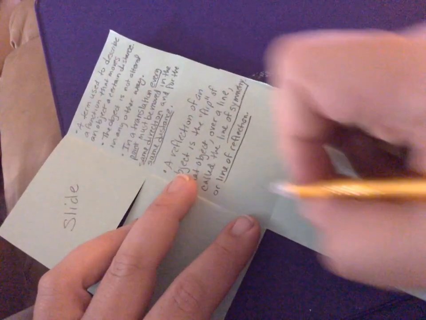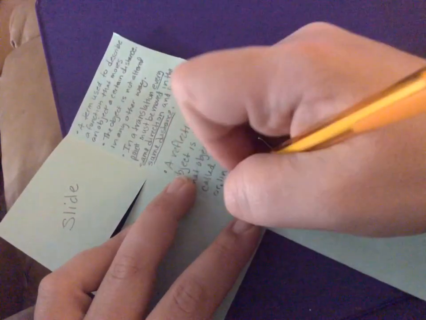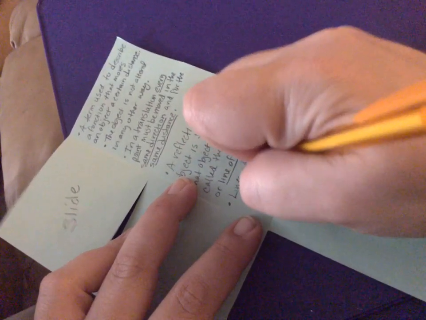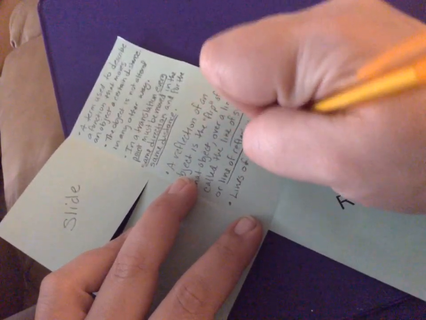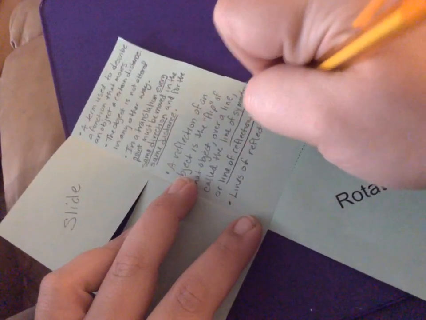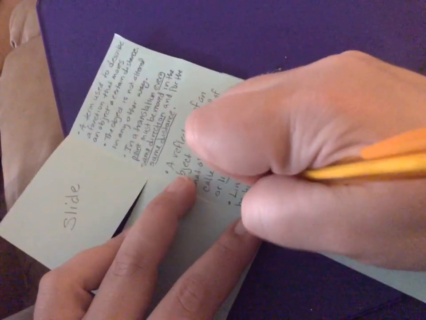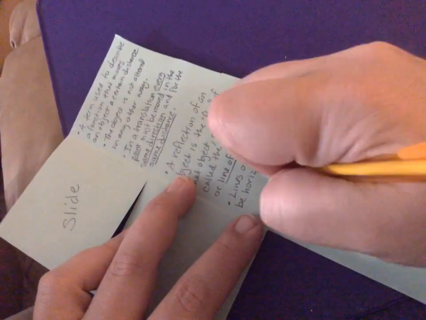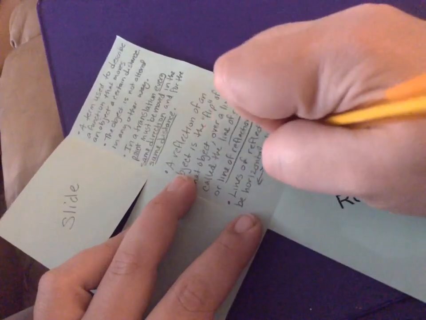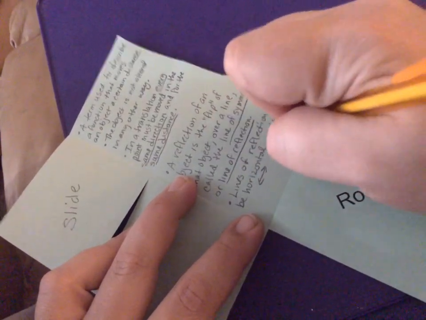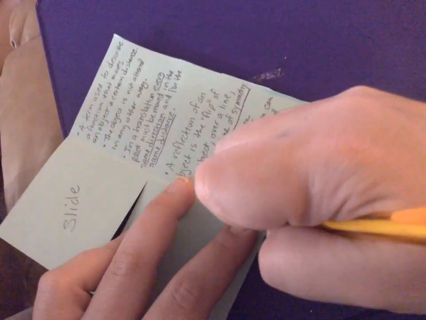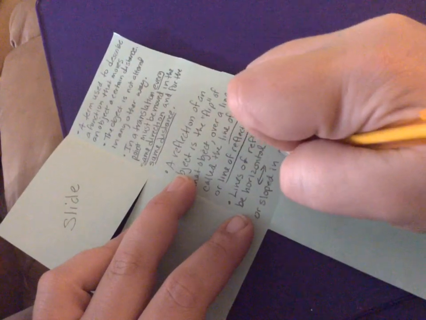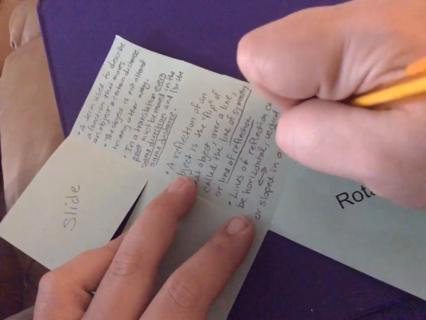Lines of reflection can be horizontal, which is this way, vertical, or sloped in any direction.